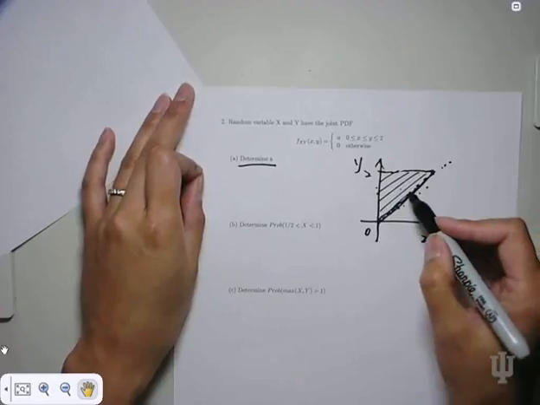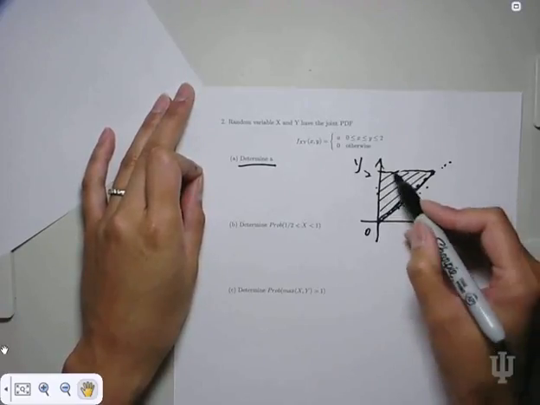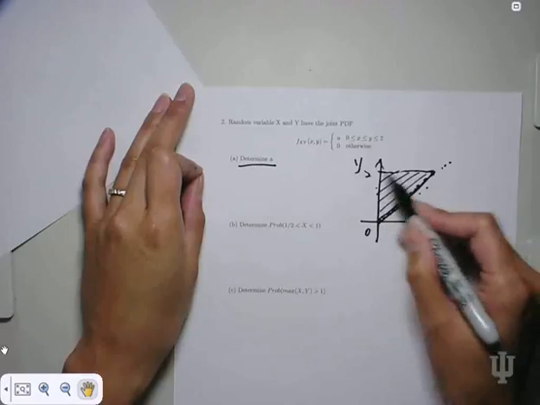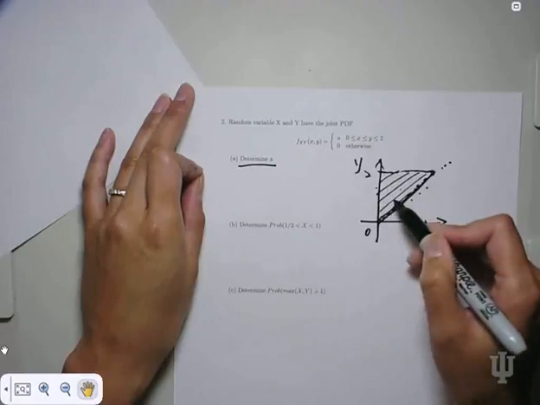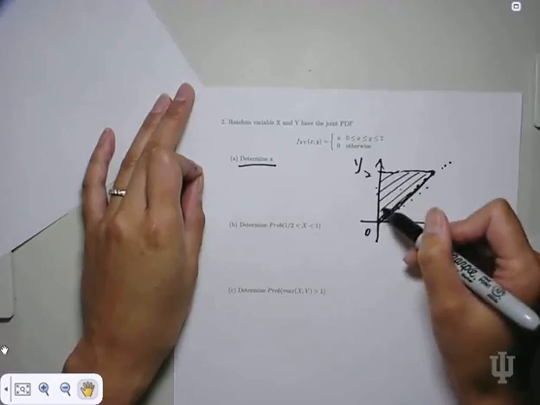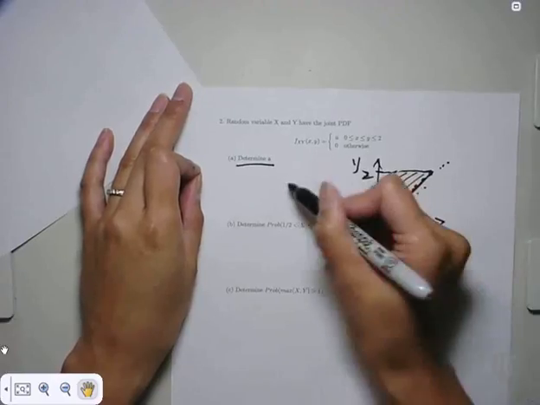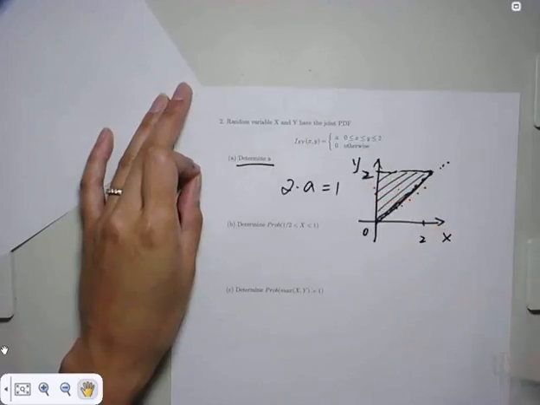You know, you sum up all the possibilities should be 1. Means the area of this triangle times A. So what's the area of this part? This is 2 here. 2. Great. So, is that right?